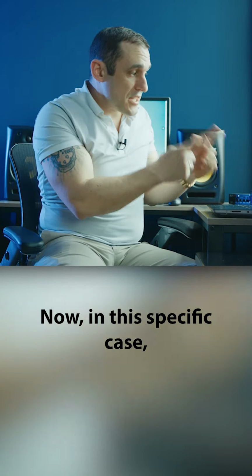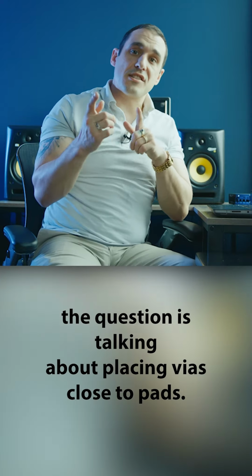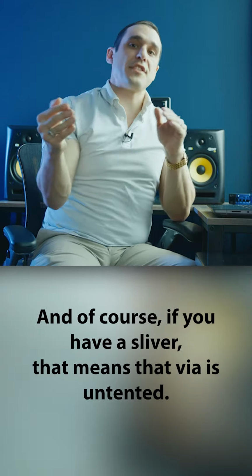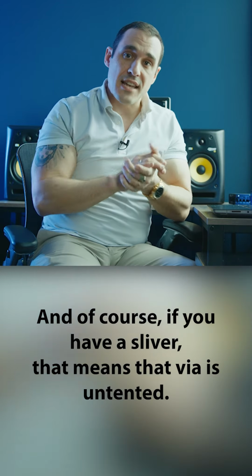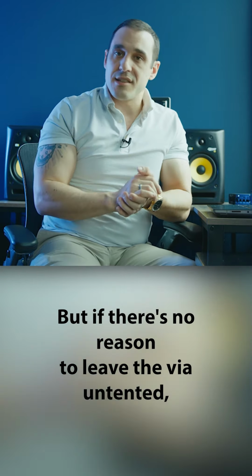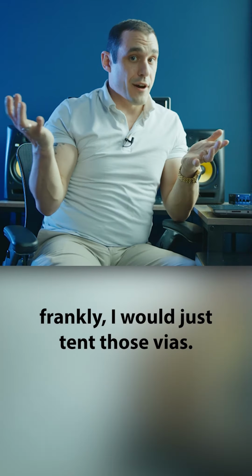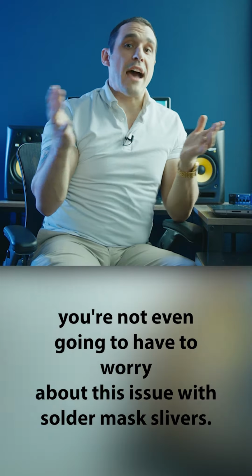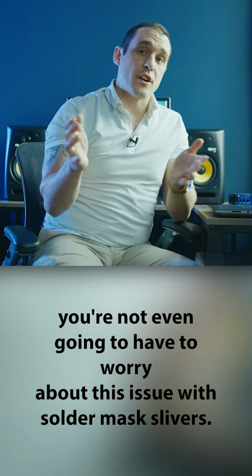Now, in this specific case, the question is talking about placing vias close to pads. And of course, if you have a sliver, that means that via is untented. But if there's no reason to leave the via untented, frankly, I would just tent those vias. If you tent the via, you're not even going to have to worry about this issue with solder mask slivers.